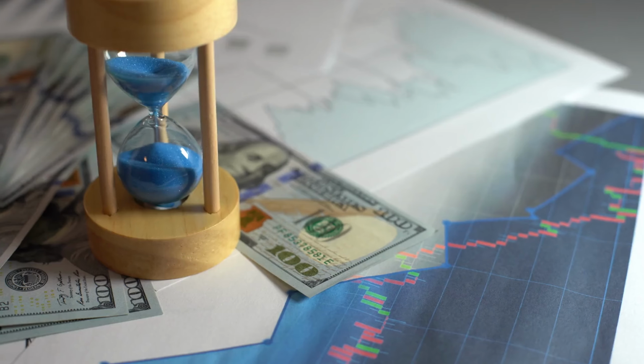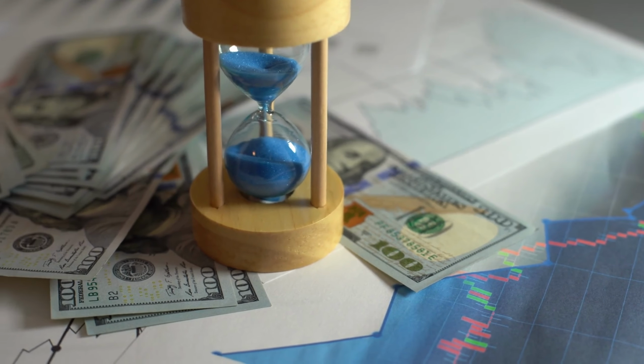So what you're doing by adding time or limited availability is creating this FOMO, which is fear of missing out. And that's a very powerful motivator. So people feel that they need to take action straight away. So you want to create that type of scarcity.